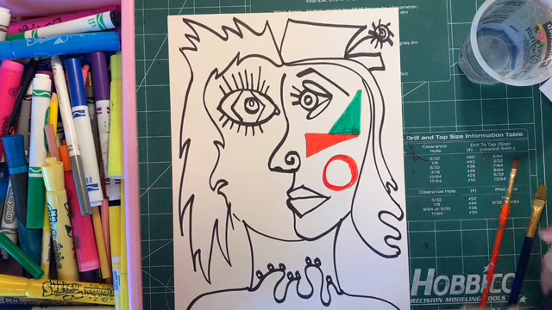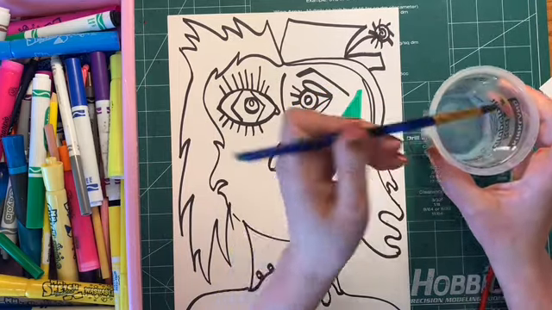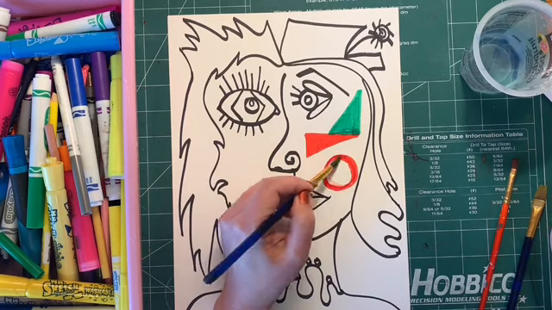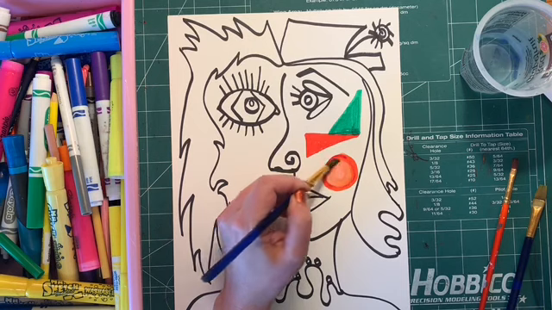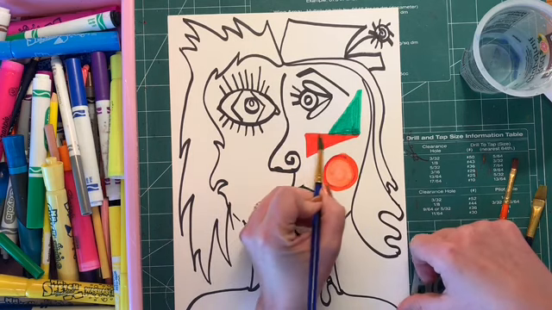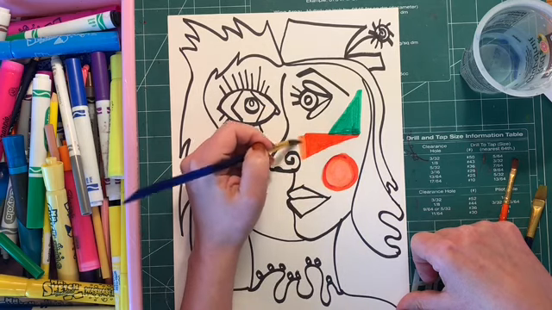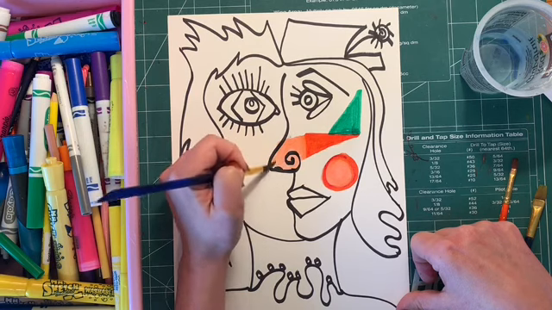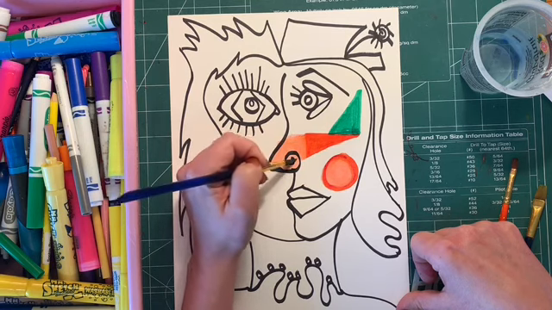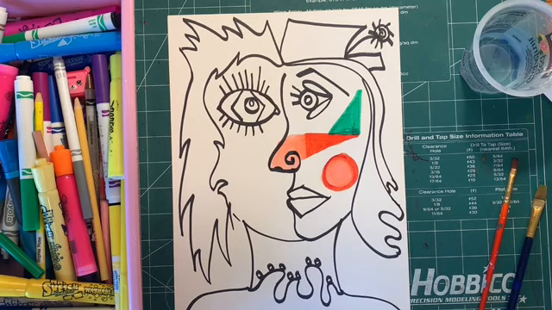I add color, then I dip my brush into water, just plain water, and then I rub it around where I drew with the marker, and you'll see that it turns into watercolor paint. So you can kind of take that color and spread it out a little bit more. Make it a little lighter. Fill in your space a little bit more easily. So I'm gonna go ahead and finish adding color and deciding where I want to make it into paint.